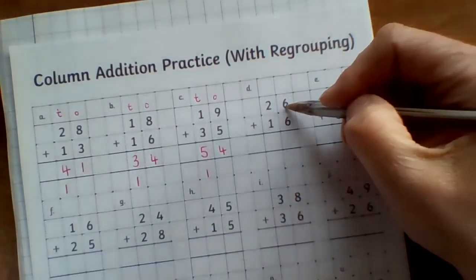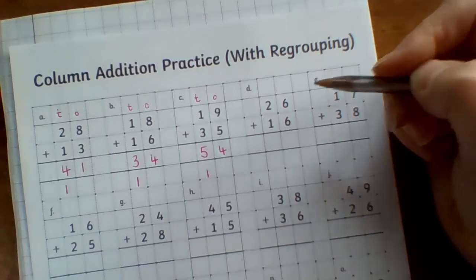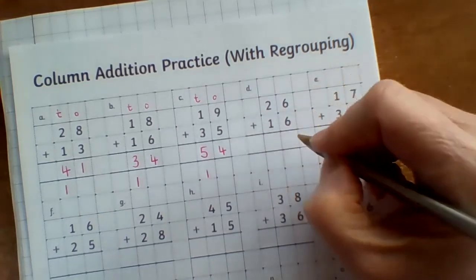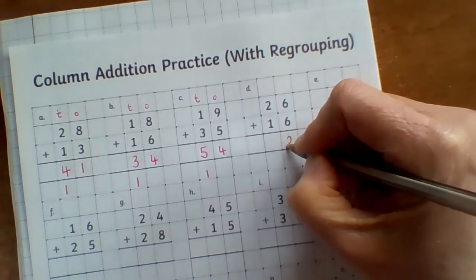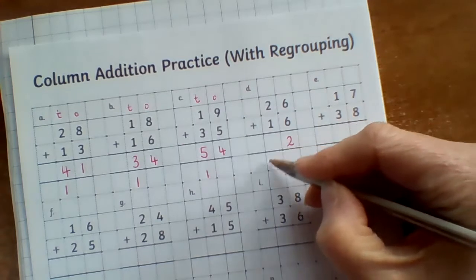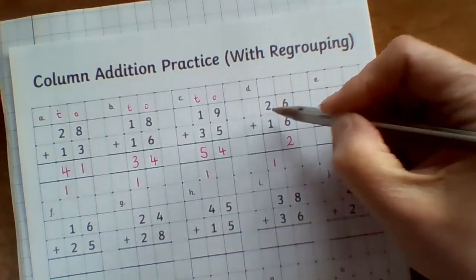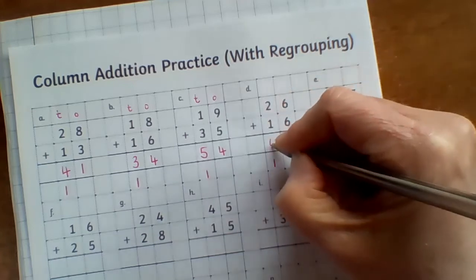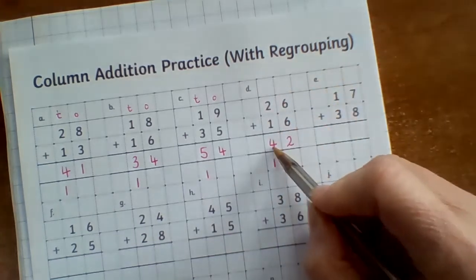This one here, 6 and 6. Remember from our doubles lessons, 6 and 6 is 12. 12 has 2 ones and 1 ten. And there's my number 12, or wonky. 2, 3, 4. And the answer is 42.